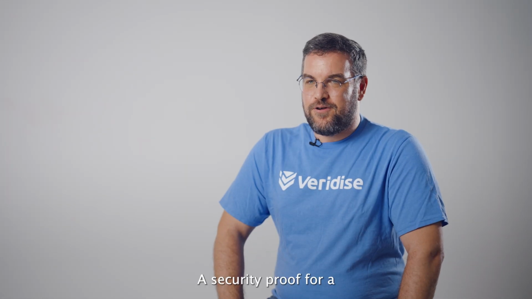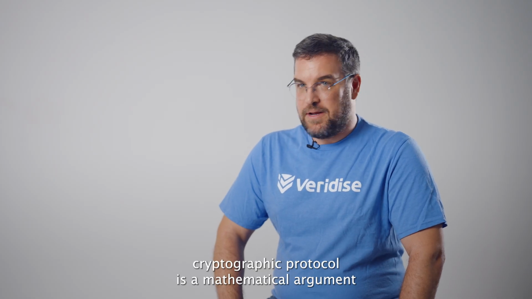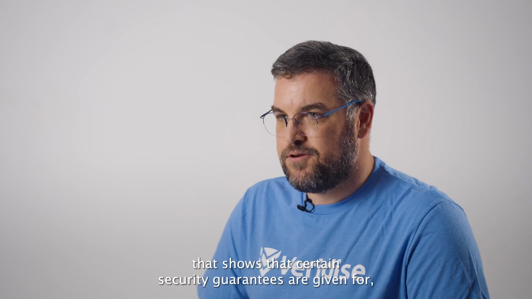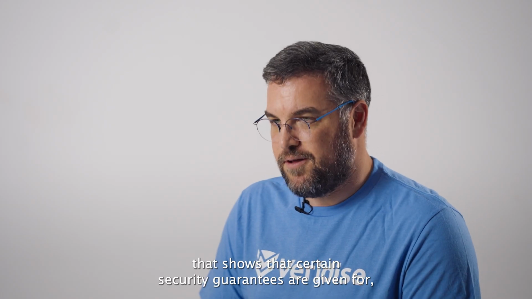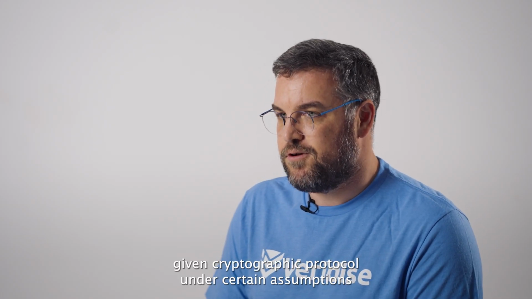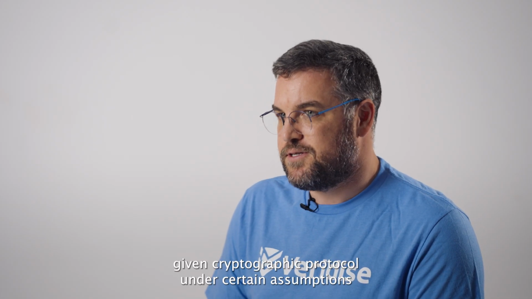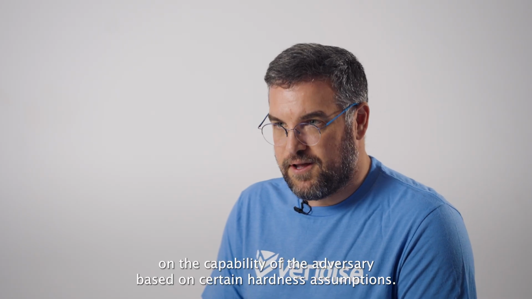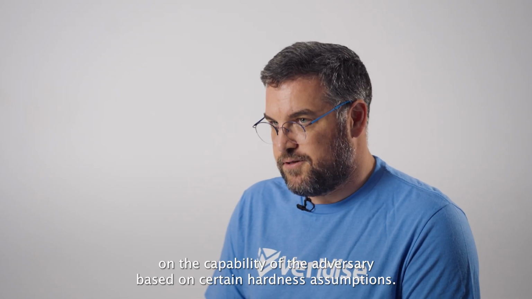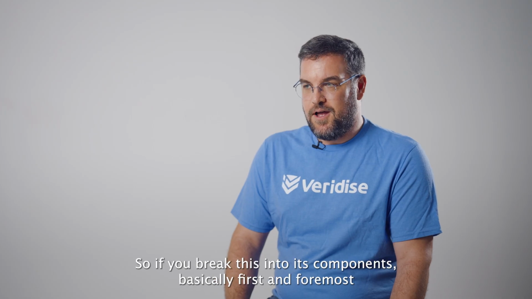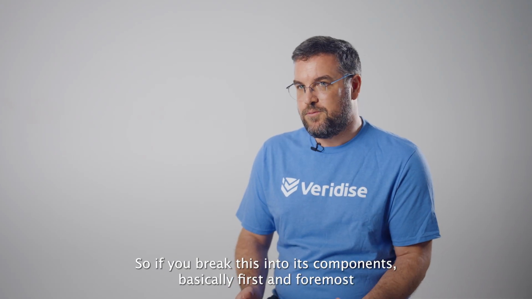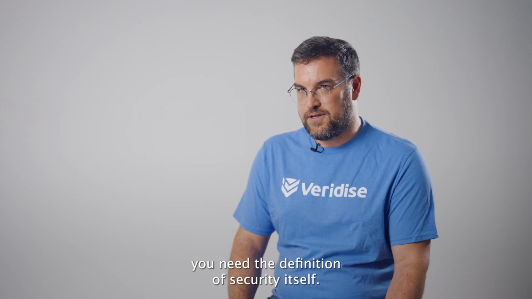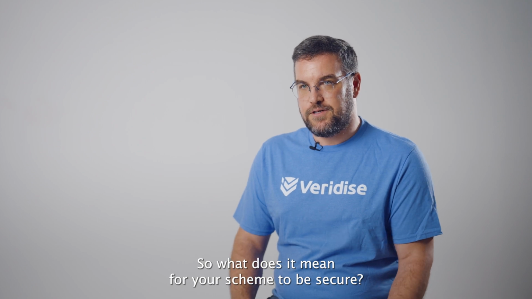A security proof for a cryptographic protocol is a mathematical argument that shows that certain security guarantees are given for a given cryptographic protocol under certain assumptions on the capability of the adversary, based on certain hardness assumptions. So if you break this into its components, first and foremost, you need the definition of security itself. So what does it mean for your scheme to be secure?